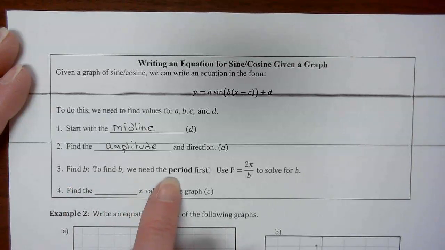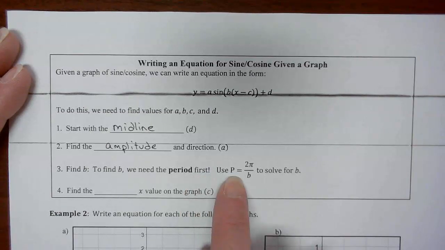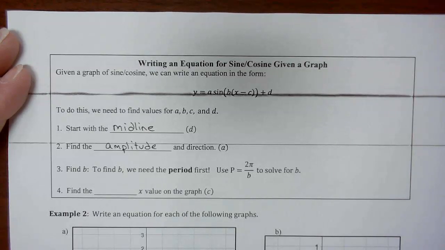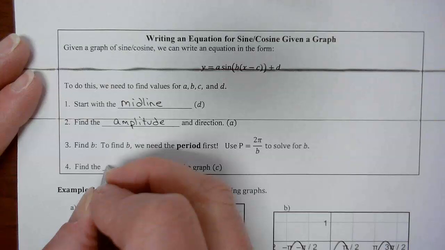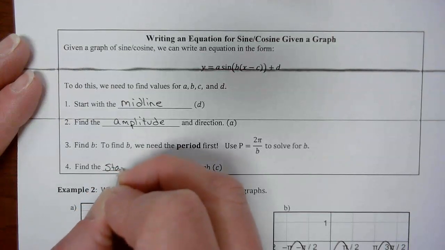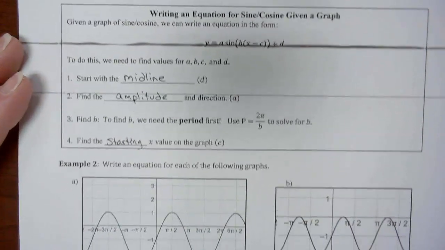To find B, we need to find the period first. And once we find the period, we can set the period equal to 2 pi over B and solve for B. Lastly, find the starting x value on the graph.